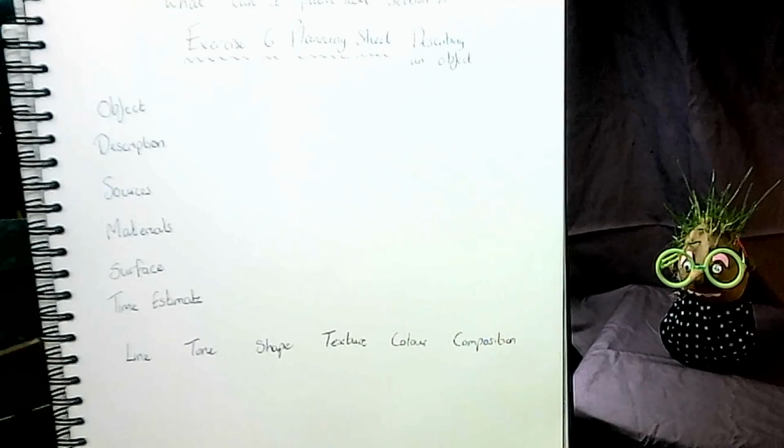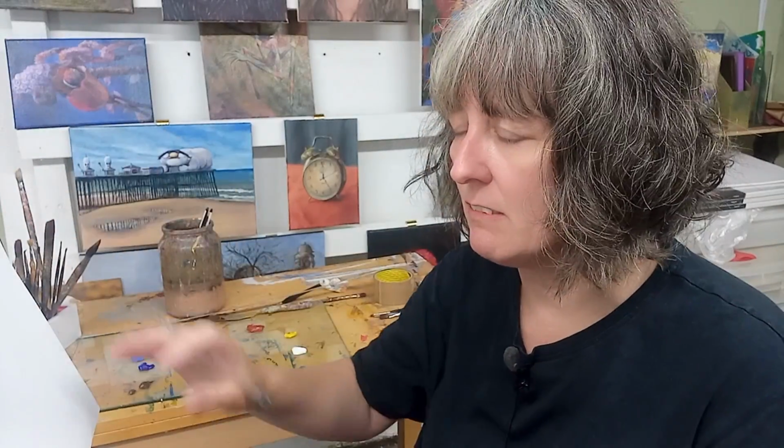Okay, so we're going to do some planning on the planning sheet. You're familiar with these now. Obviously, when I do them, I do this bit and then I sort of play with them a little bit, which you can see in the course notes.